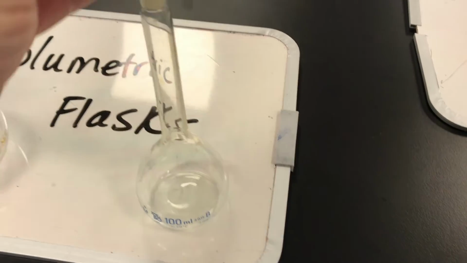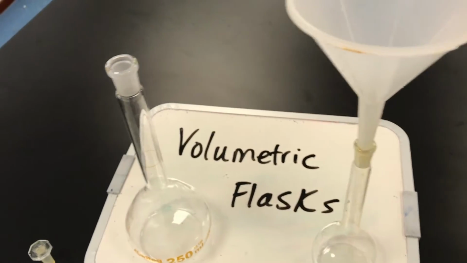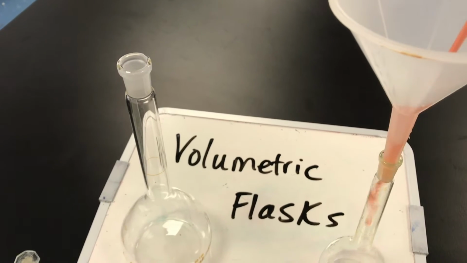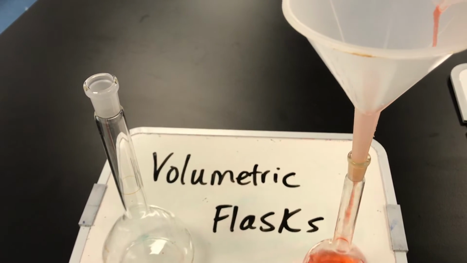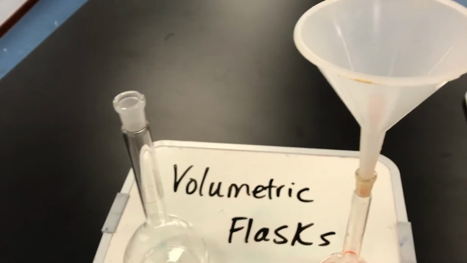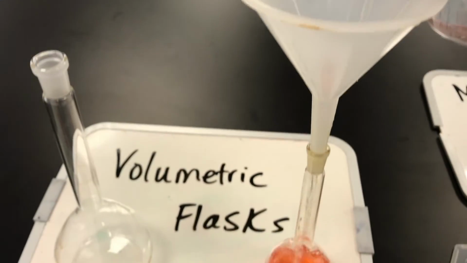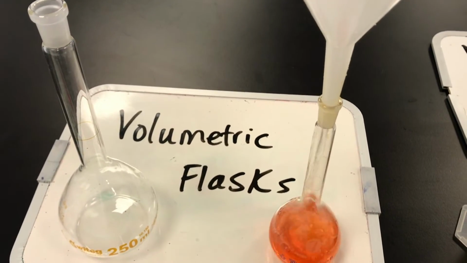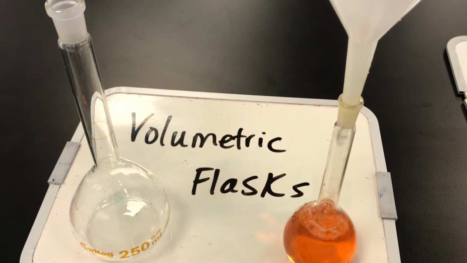Well, the first thing I do is fit my volumetric flask with a funnel because it's got a very small neck. I'm going to slowly add that 20 mLs that I measured out. And then the rest of the way, I'm just going to use water. So you pour slowly when you use the funnel. If you pour too fast, it'll probably overflow.